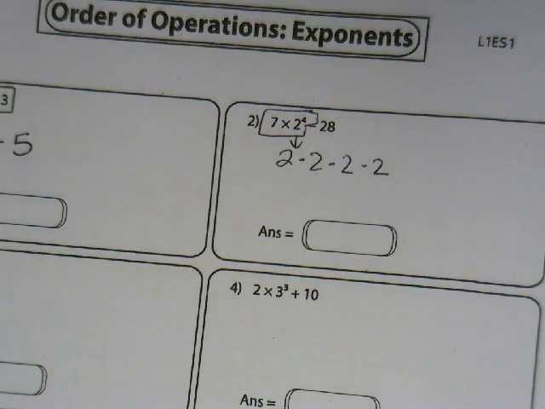What's 2 times 2 times 2 times 2? If you don't show me work and you just copied my answer, my wrong answer, you get no points. You got to make sure you show your work. What number is that?